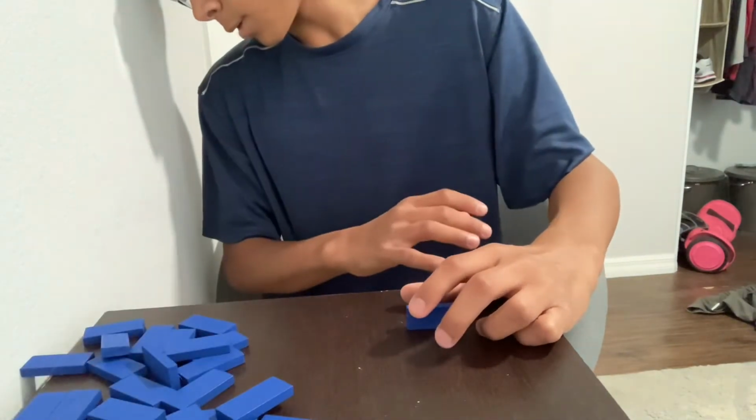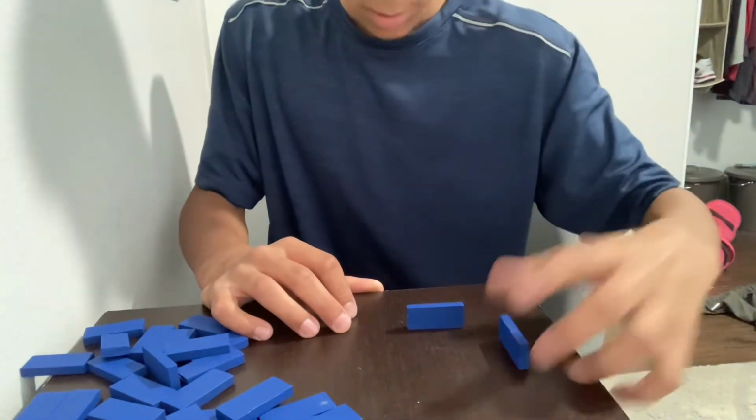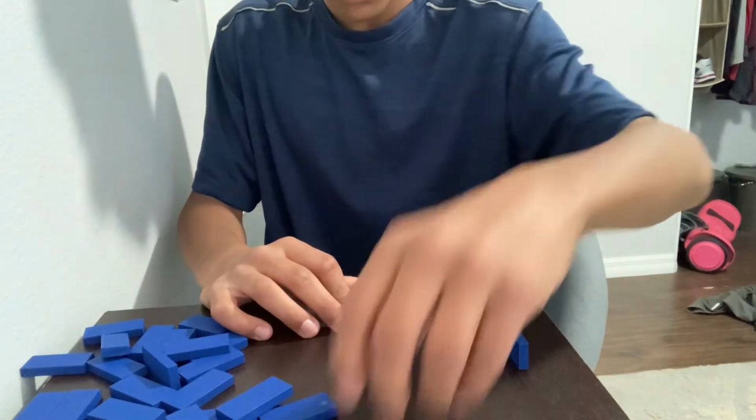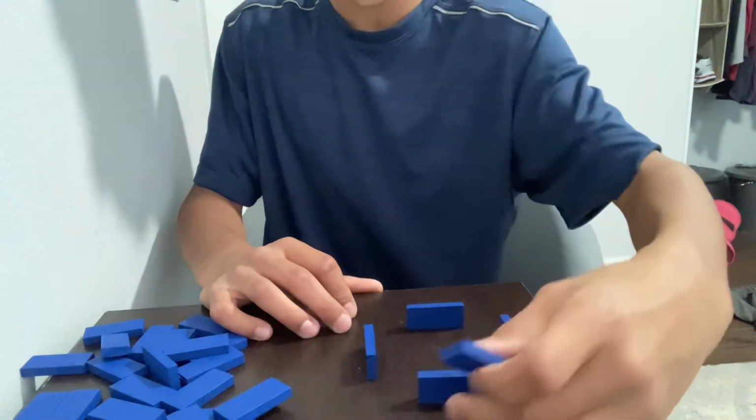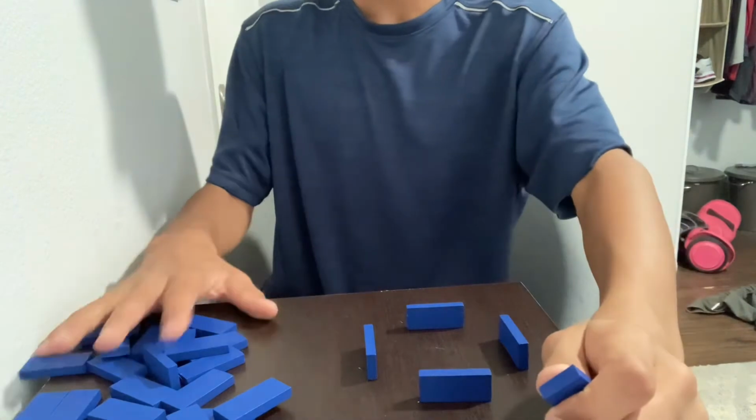Oh, I just lost the top now. Don't worry, I'll get it later. Now, same step. First build your first 2 layers. On your third layer, you're going to do something a bit different.